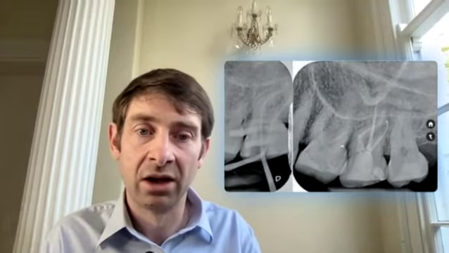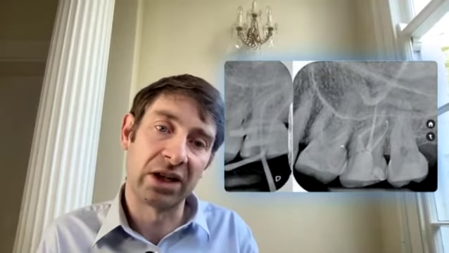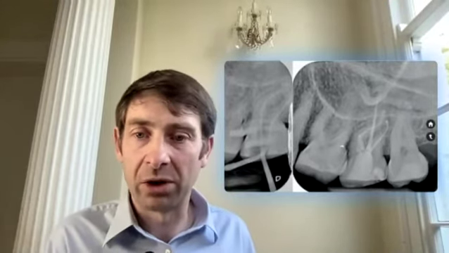These files were brilliant for being able to complete this case in a predictable way. The reason it looks like there's more coronal dentine removed here is because the MB1 and MB2 were overlapped. But we've been able to get around all these curves without any worry about file separation, because the files are soft and follow the canals. As long as you use the correct techniques, it's really predictable to make these shapes.